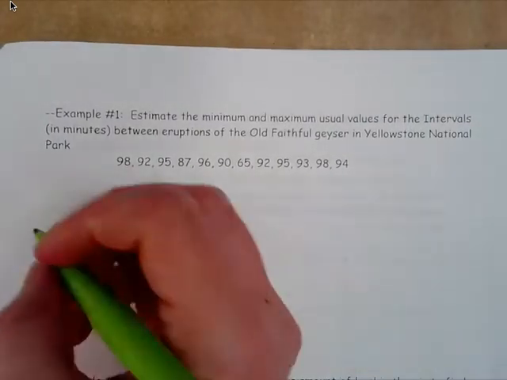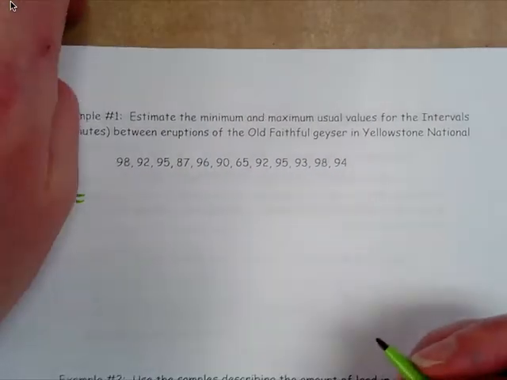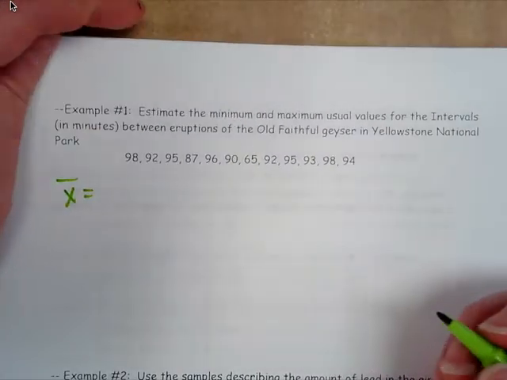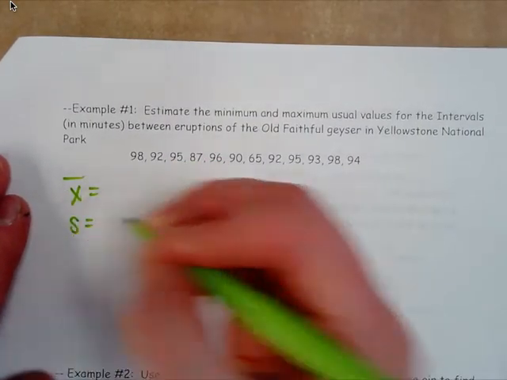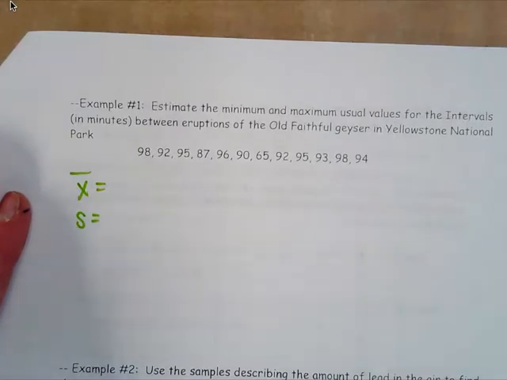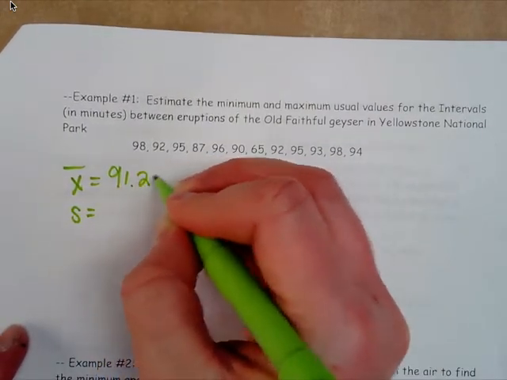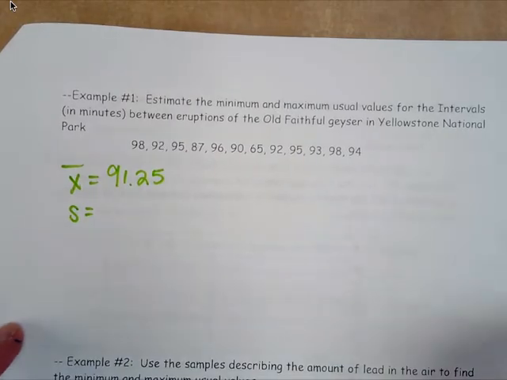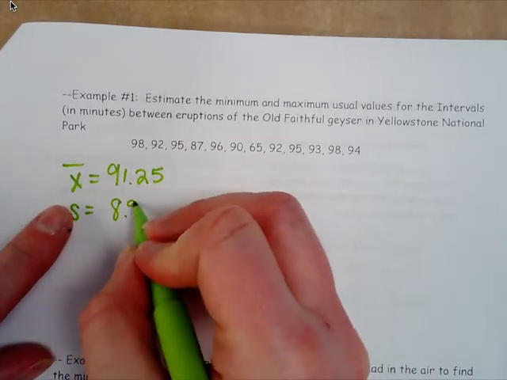So we would need to first know X bar, our mean. So look back through your notes for X bar and our standard deviation. It's 91.25. So that's our mean. And then our standard deviation, what was that?